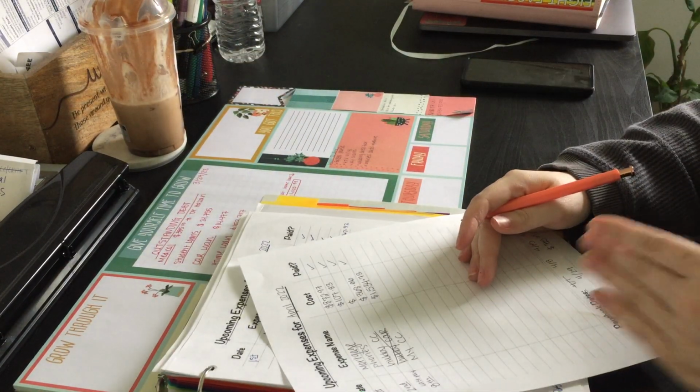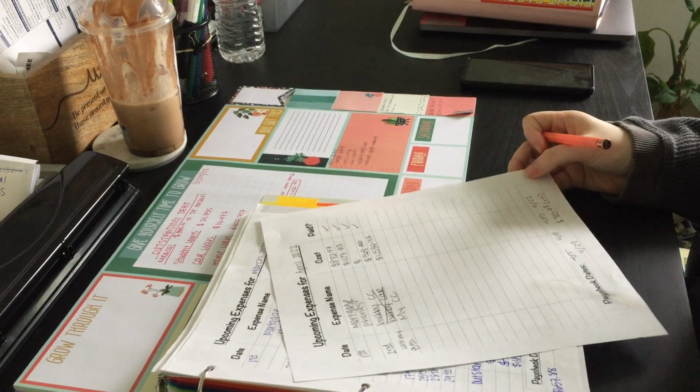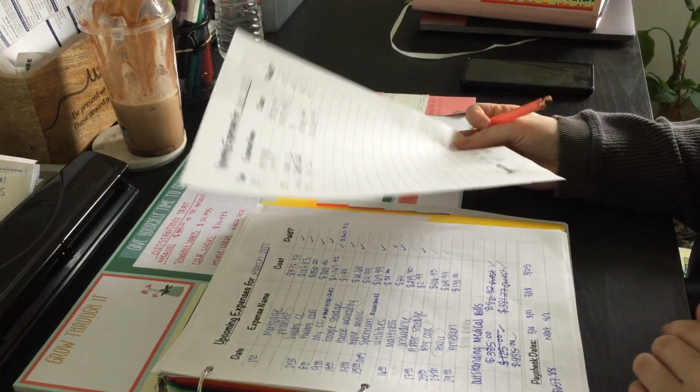Oh no, I just got coffee on my paper. Great. It'll just be a page decoration.